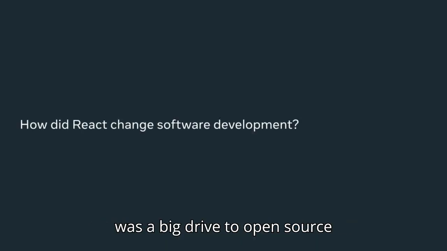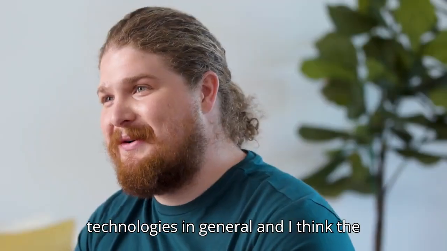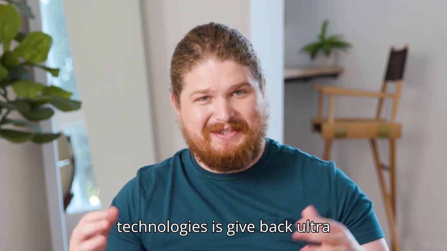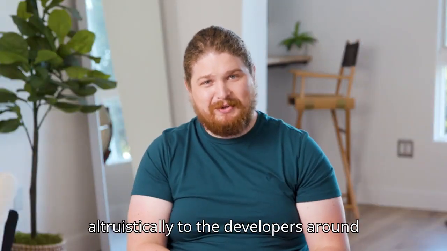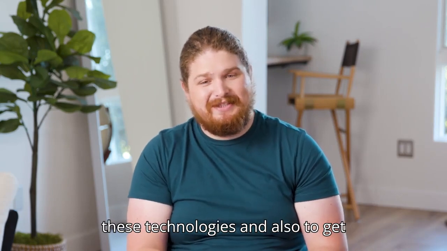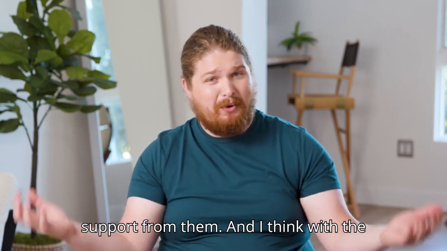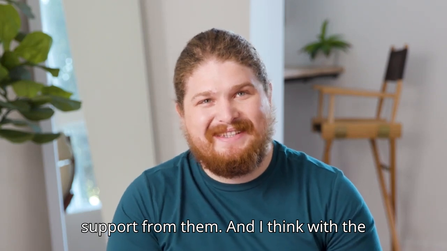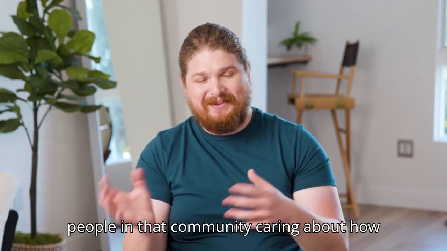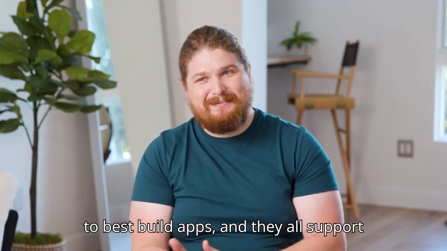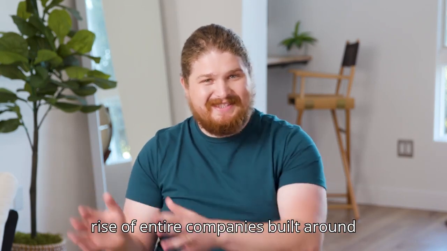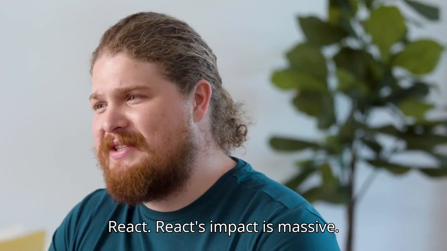So there was a big drive to open source technologies in general. And I think the general push around open sourcing technologies is to give back altruistically to the developers around the world who aren't inventing these technologies, and also to get support from them. And I think with the React community that's what makes it so exciting, is that you have so many people in that community caring about how to best build apps, and they all support each other. We've seen the rise of entire companies built around React. React's impact is massive.